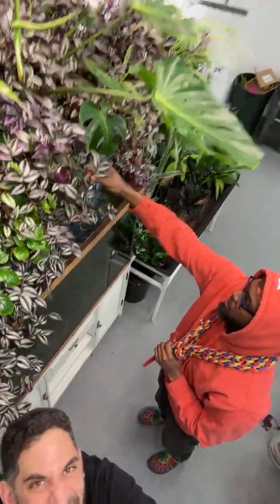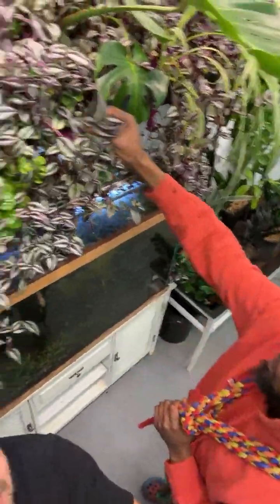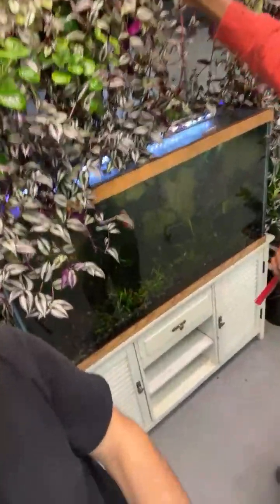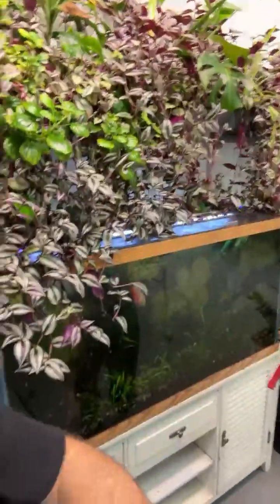Look at the plants up here, right? What is this plant? Which plant? The purple and green one. Oh, an inch plant? Yeah. Dude, these plants are crazy. I have some varieties. You want to see some cool varieties back in the greenhouse? Yeah. Check this out, right? Yeah, the greenhouse.